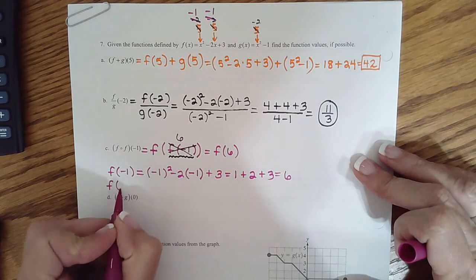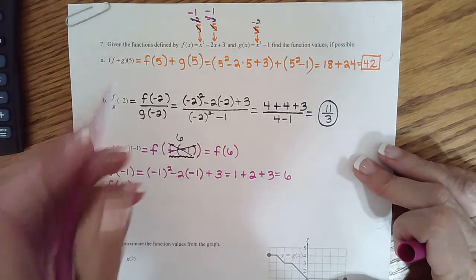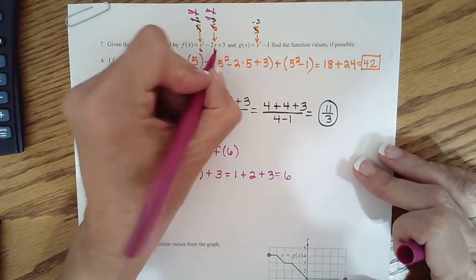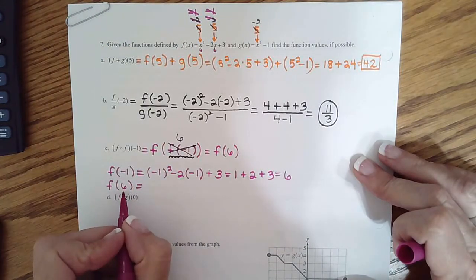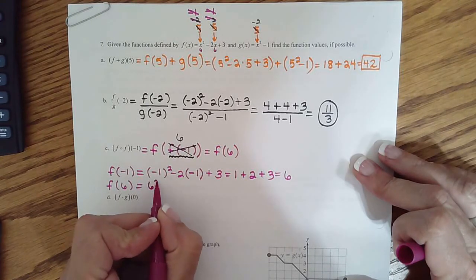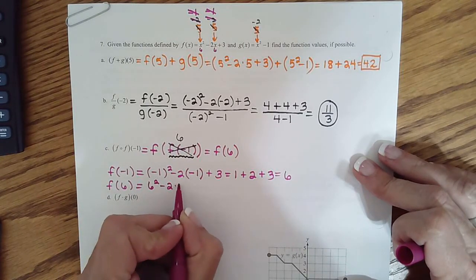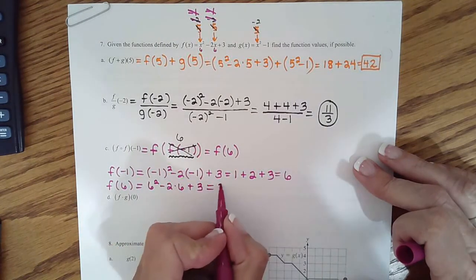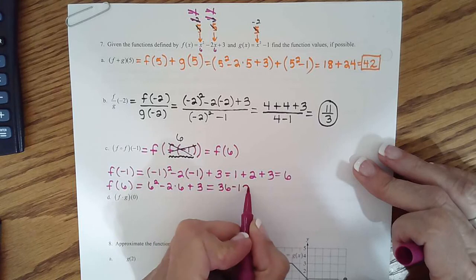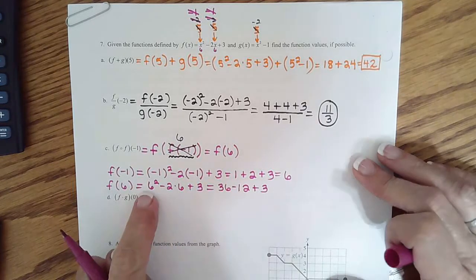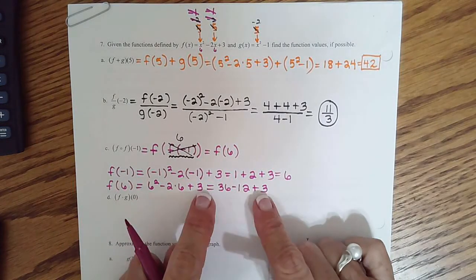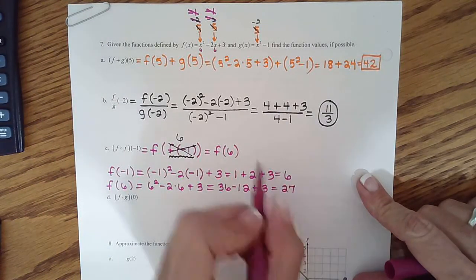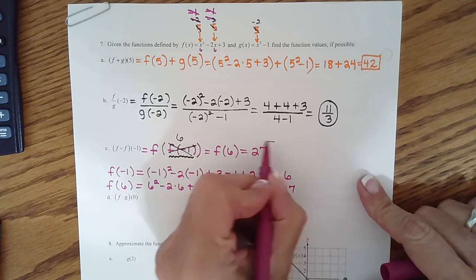So f of 6, go into the same equation, but this time we're going to put 6 in. So no parentheses needed, it's positive. So we get 6 squared minus 2 times 6 plus 3. So that's 36 minus 12 plus 3. So 36 minus 12 is 24, and 24 plus 3 is 27. So that is the answer to my problem.